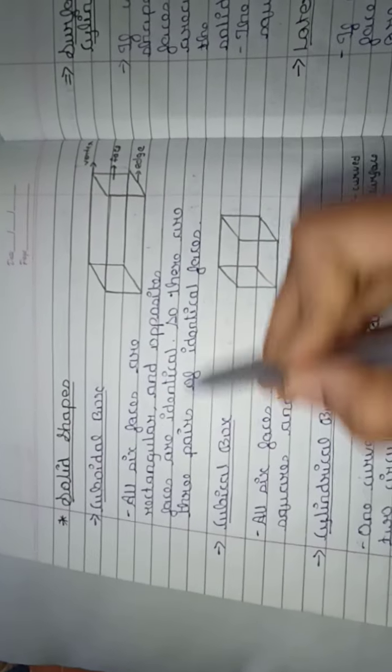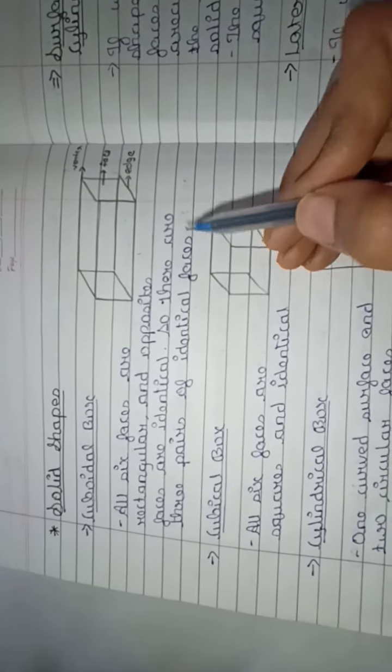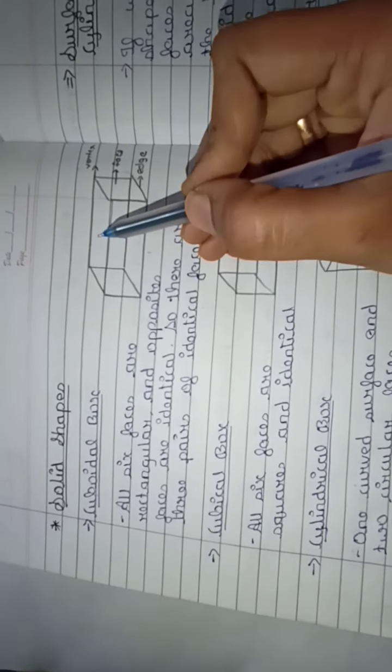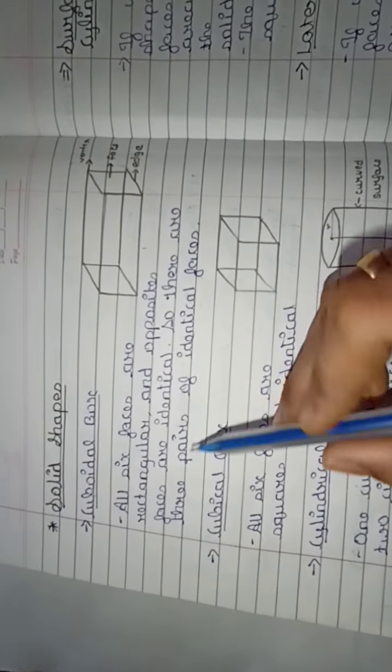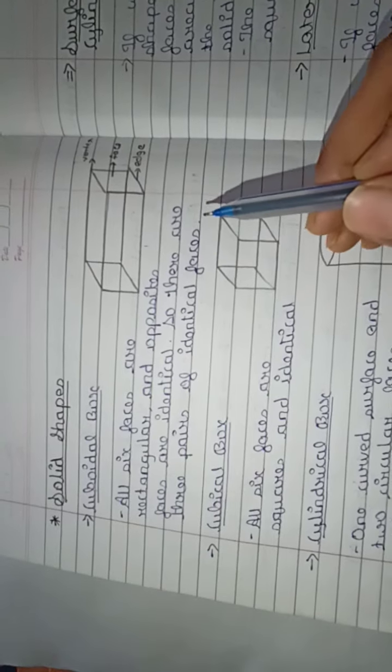Now, there are three pairs of identical faces. How three pairs? 1 and 2 will be one pair. Top and bottom will be the second pair, and front and back will be the third pair. So there are three pairs of identical faces.